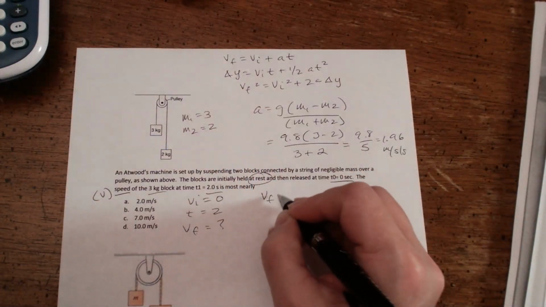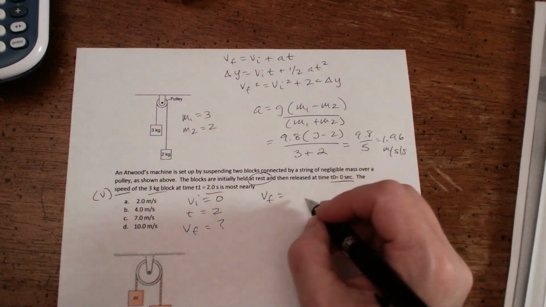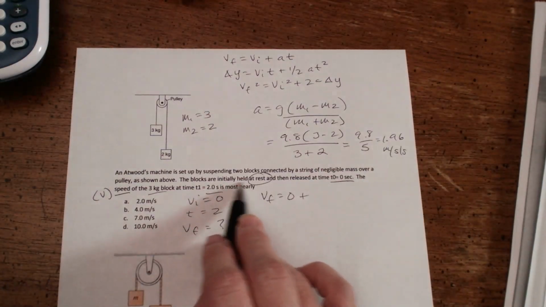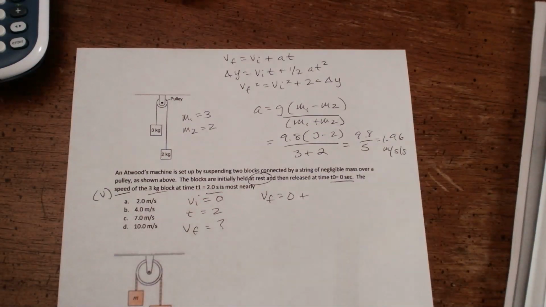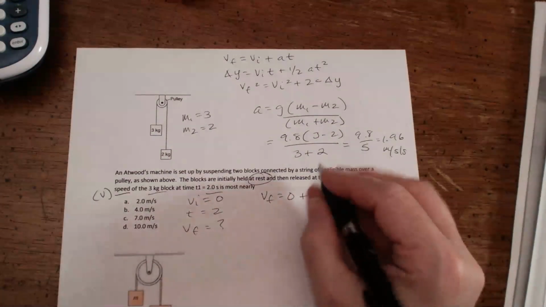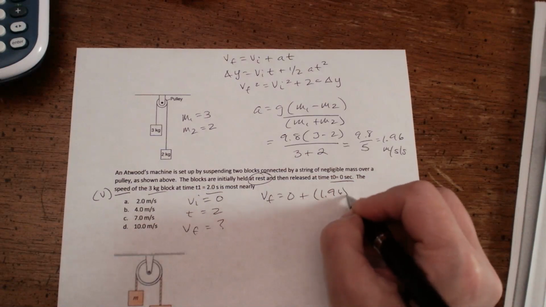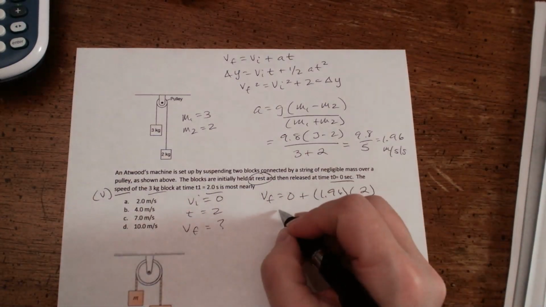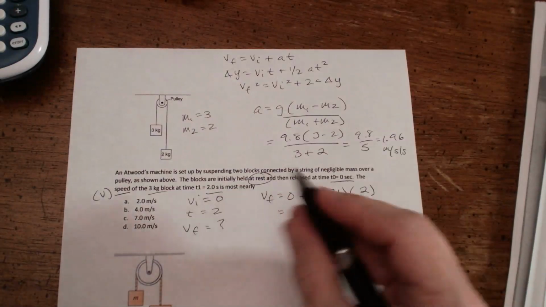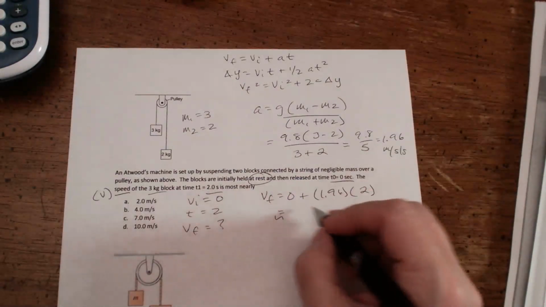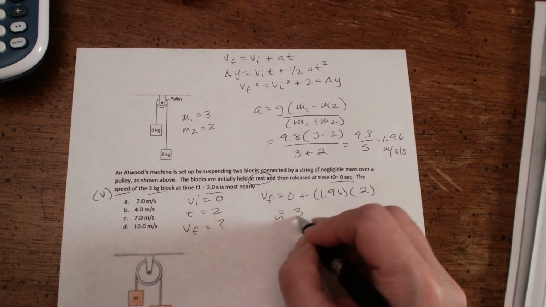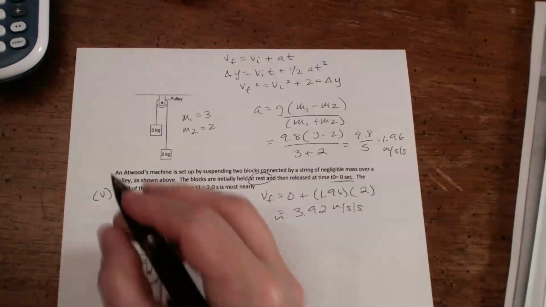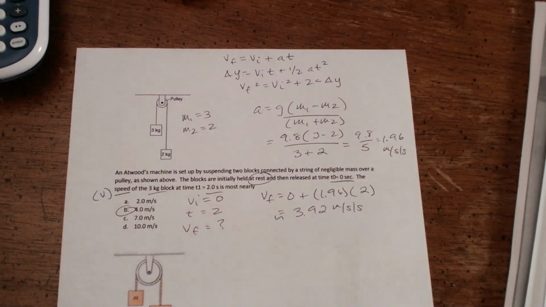So solving for final velocity equals 0, because I was initially holding these at rest and then let them go, plus 1.96 acceleration times time, which is 2. That's going to give me approximately 3.92 meters per second when I multiplied those, and that's closest to the answer of 4 over here.